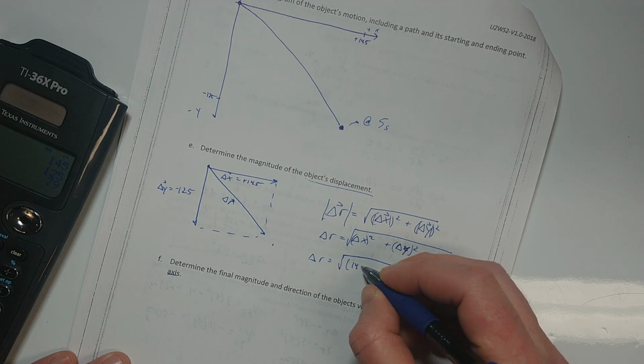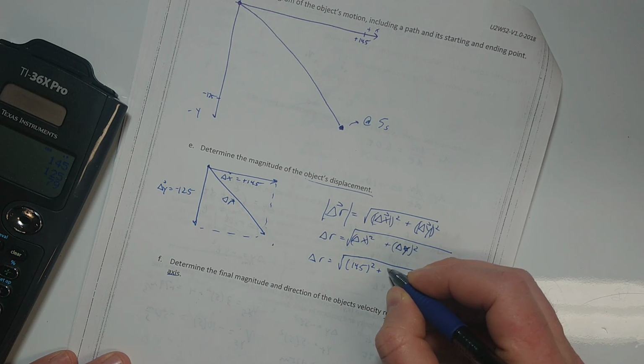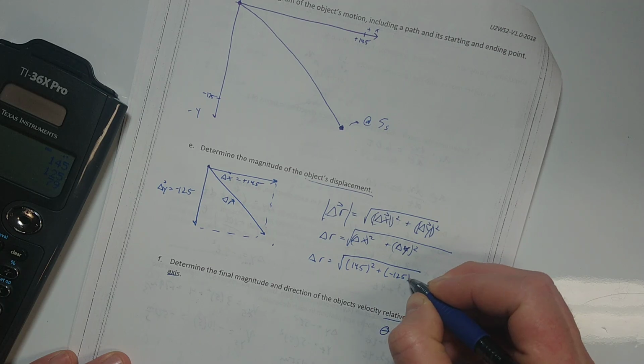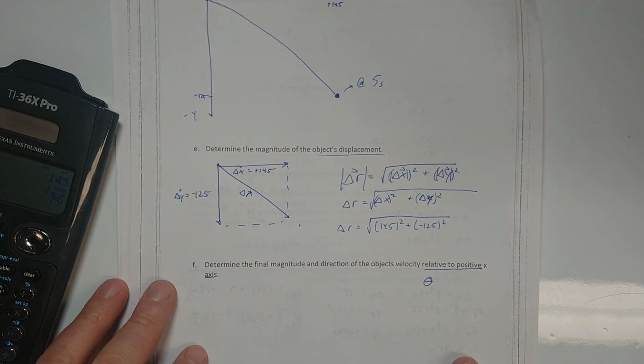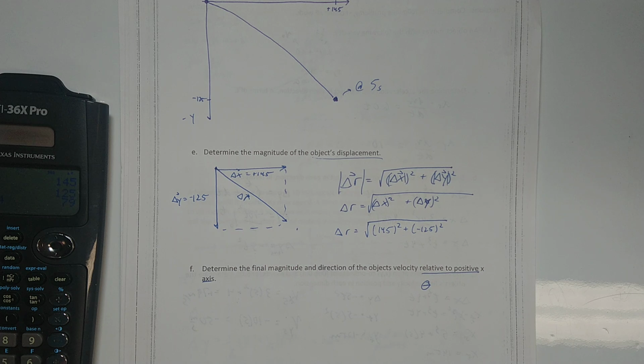So 145 squared. I usually don't put in the negative sign. Sometimes people mess that up because you're squaring a negative number. You don't really need to put it in there. Man, that was all crooked there. Sorry about that. Just trying to do this kind of quick. 145 squared.